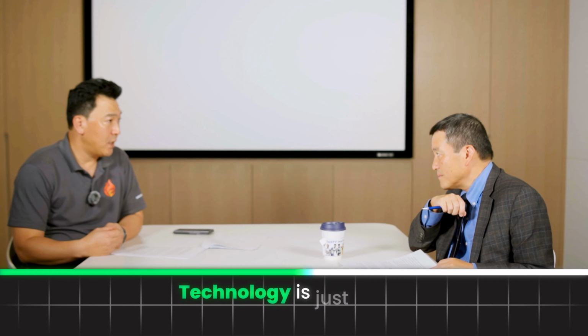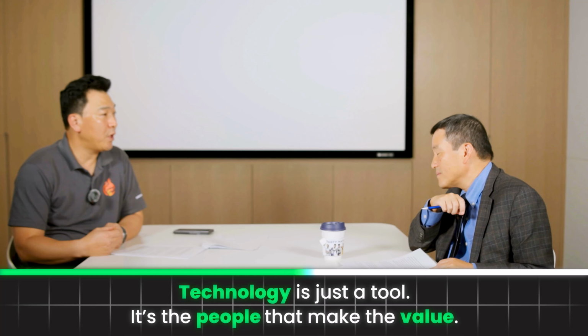The technology is really, really important. But technology is just a tool. And I want to say it's the people that make the value. When I met several Flexcompute engineers, I explained the problem that I want to resolve. When I explained, the Flexcompute engineers' faces and eyes were quite interesting.